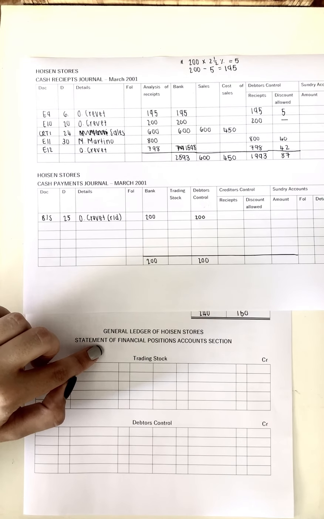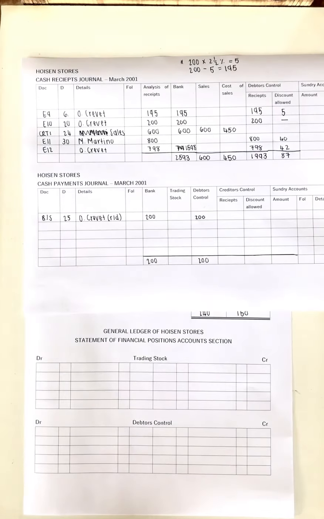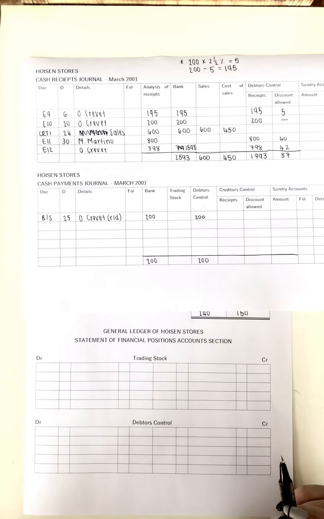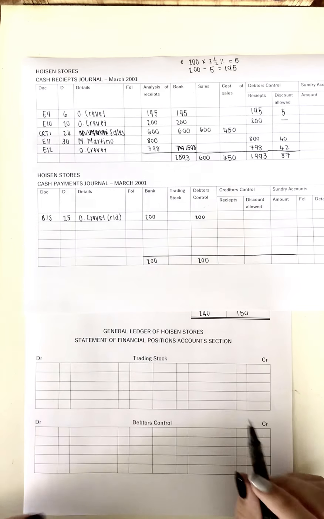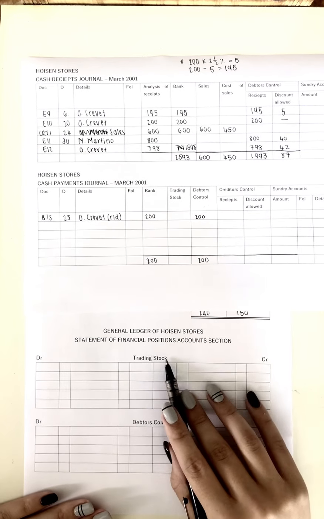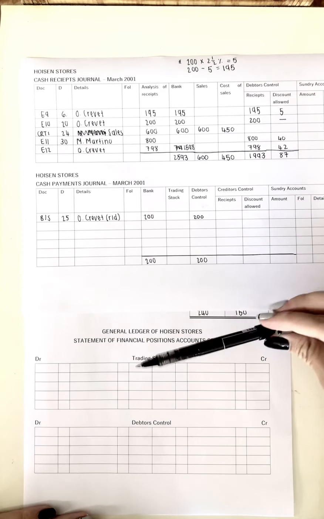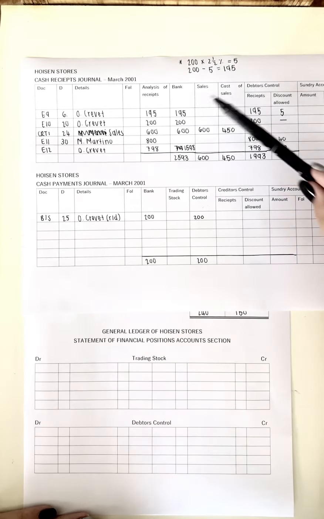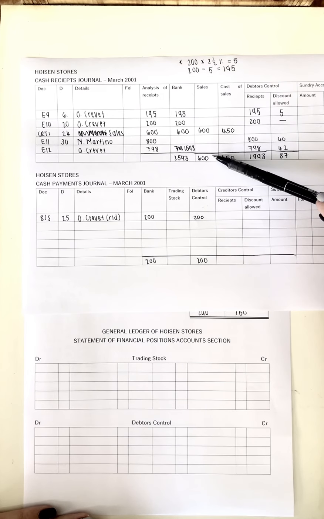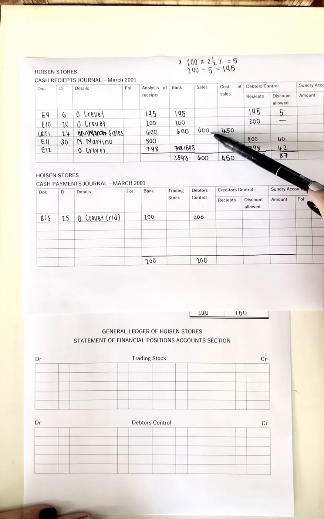So now I can start posting to the general ledger. The first account in my general ledger is my trading stock. This is exactly the same as the previous example. So you're going to take from your trading stock from your cash receipts, so what you sold for cash, which is only one of them.